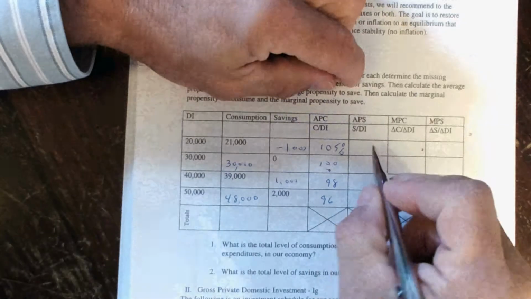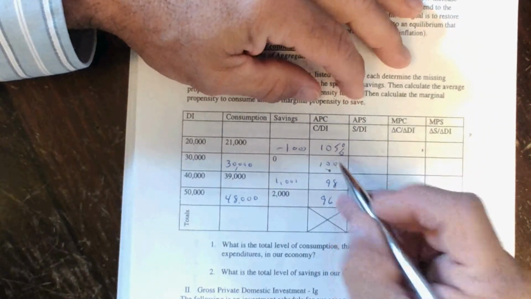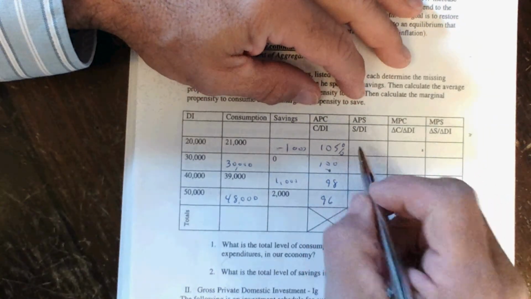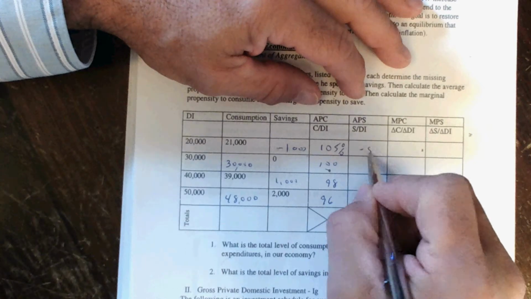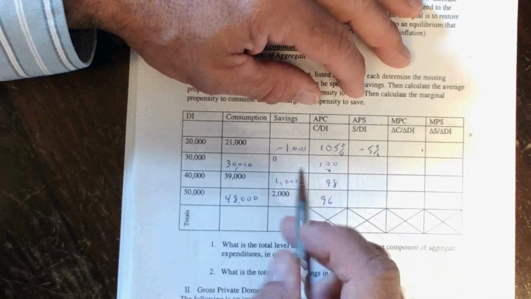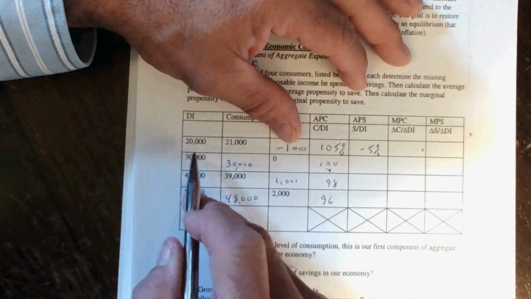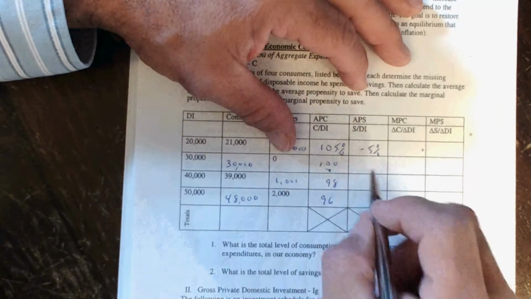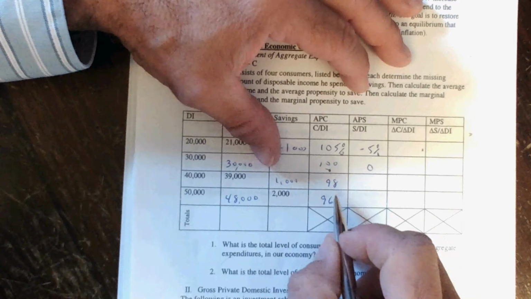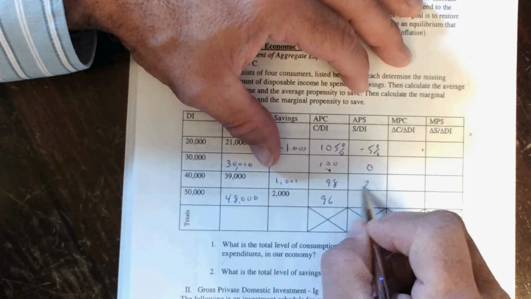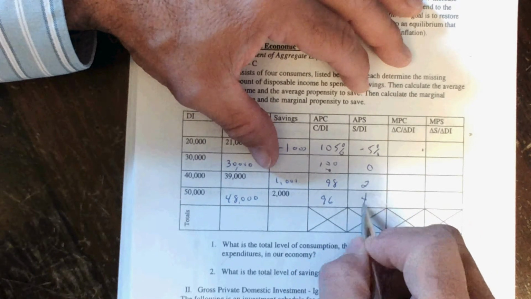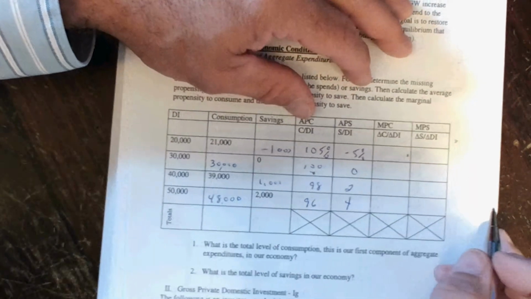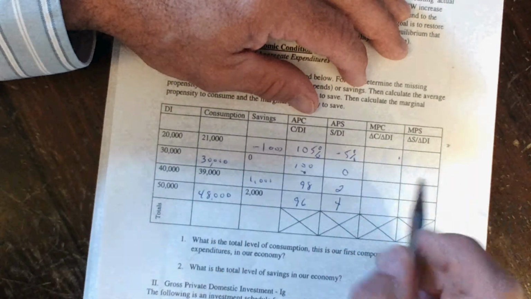The average propensity to save can be found two ways. You only have 100% of something, so 100 minus 105 is minus 5%. Or you can take savings and divide it by income. So minus 1 divided by 20 is minus 5%. Then 0%, 2%, and 4%. We're not going to use these numbers. We're going to use marginal numbers.